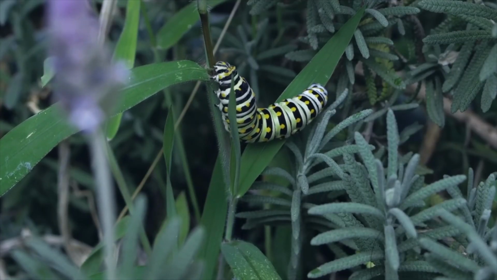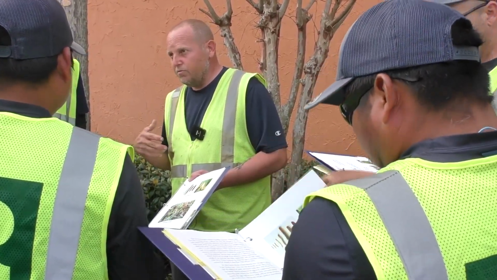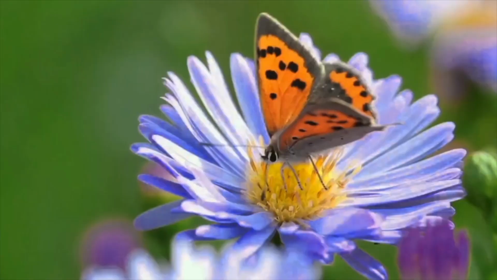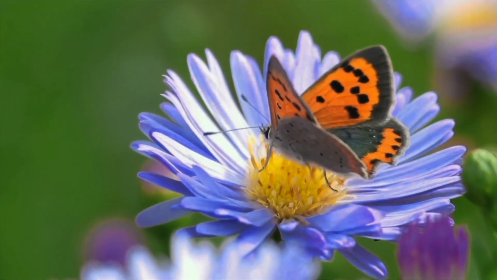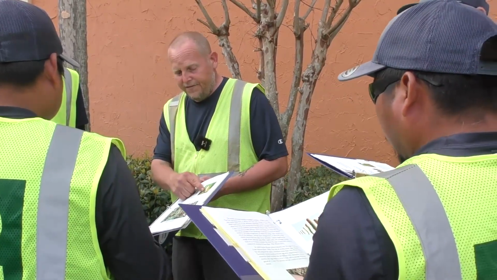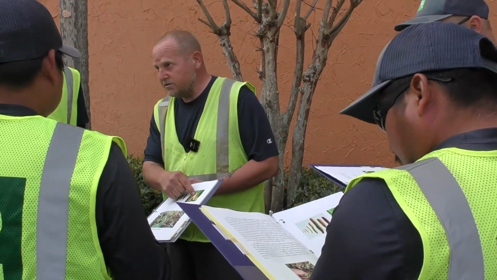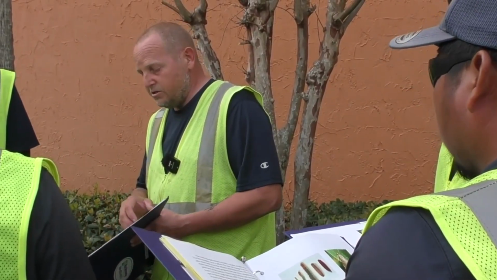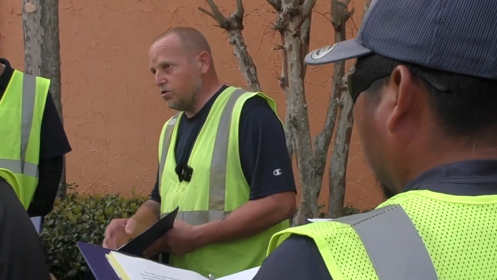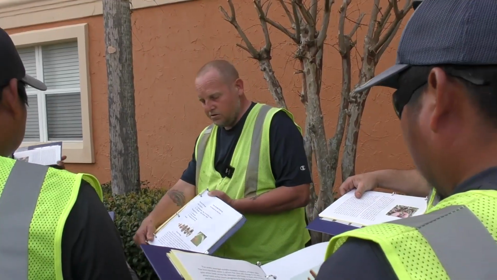A caterpillar is a larva, and it goes into a pupa, and then it comes out as an adult with wings. Webworms are the same thing. When the babies look completely different, that's called a complete life cycle. So knowing life cycles is important so that you know what you're looking for when you're trying to find what the problem is.